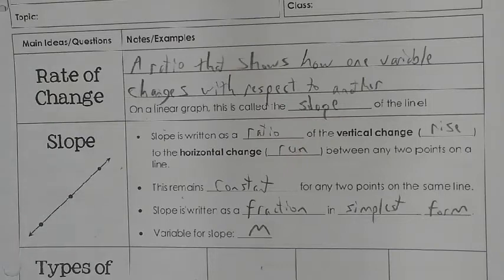So yeah, rate of change is a ratio that shows how one variable changes with respect to another. On a linear graph, that is called your slope. Now you all did slope a lot in 8th grade.